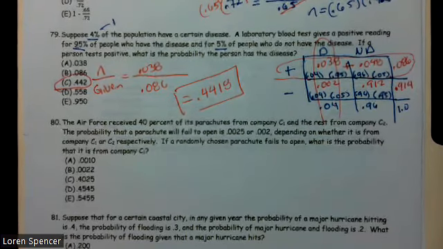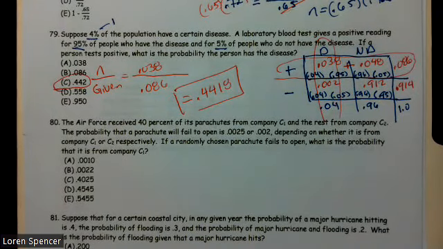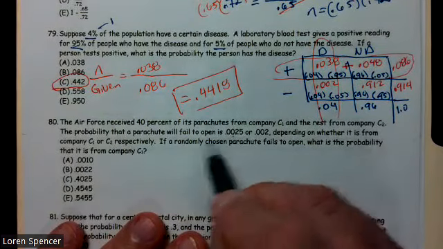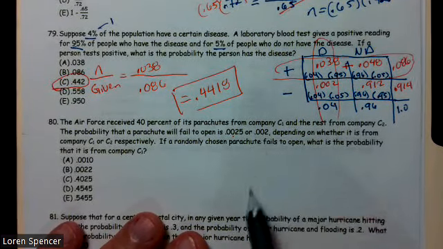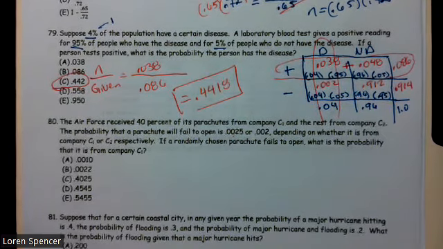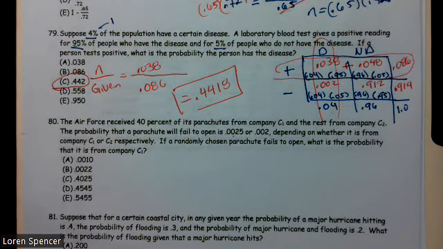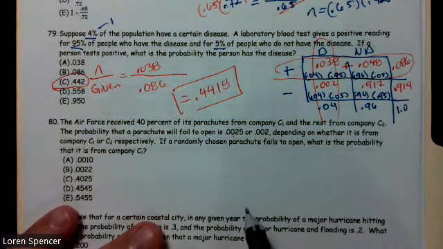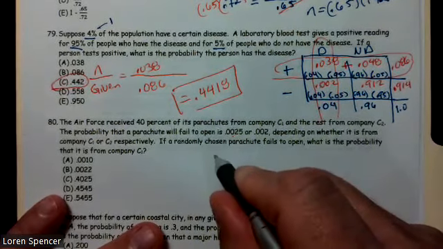All right, the Air Force received 40% of its parachutes from Company C1 and the rest from Company C2. The probability that a parachute will fail to open is 0.0025 or 0.002, depending on whether it came from C1 or C2, respectively. That means 0.0025 came from C1. This one came from C2. If a randomly chosen parachute fails to open, what's the probability that it comes from C1? Once again, we have three numbers. This is probably going to be a table, so let's go ahead and start making one up.